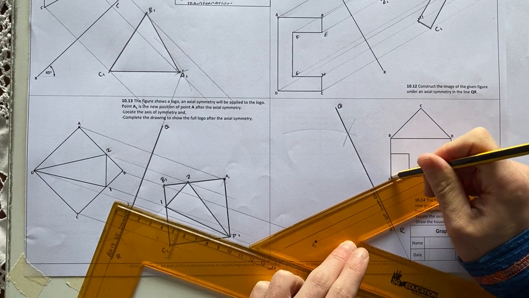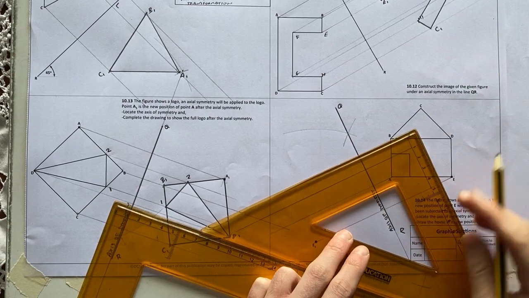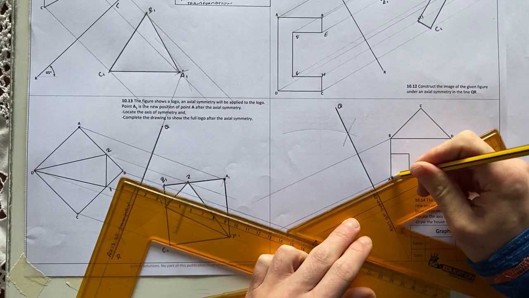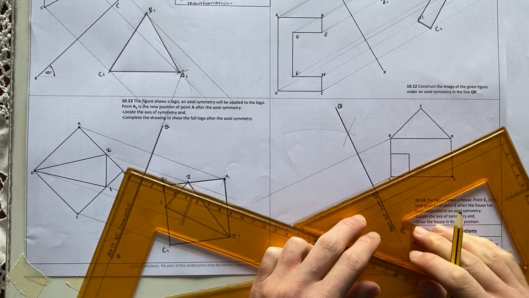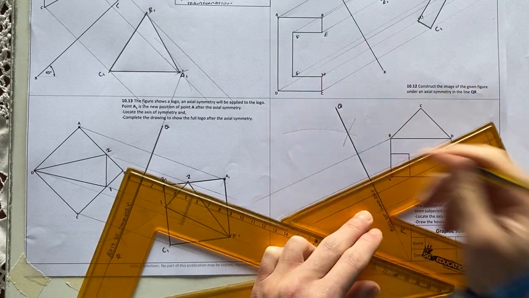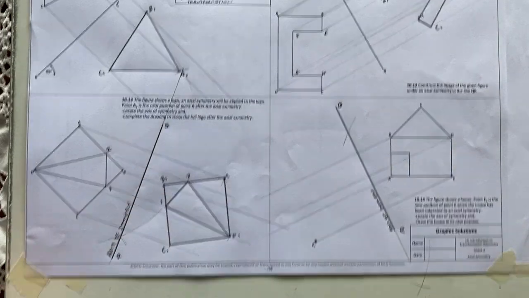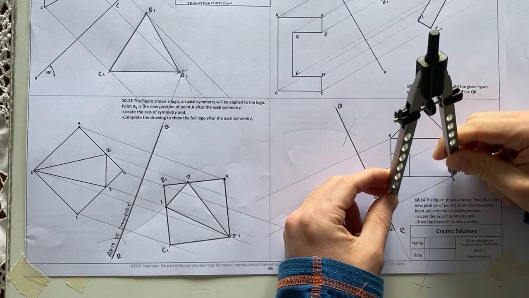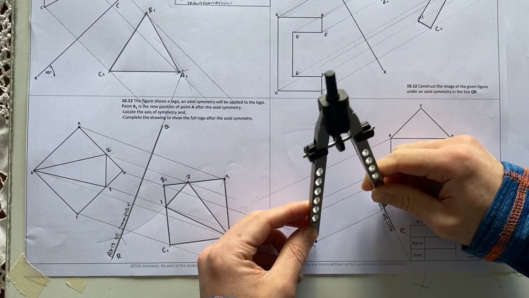So E is already taken. A goes across. B goes across. And then just move up a bit to get point D. And D goes across. Just to prove once again, distance from E to the axis is the same out to E1.